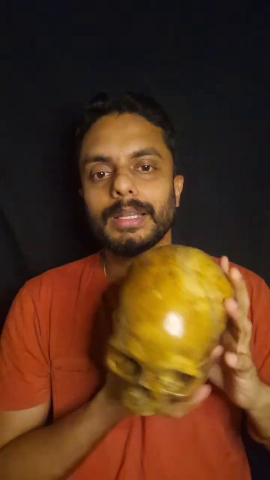While explaining the other flat bones, you can see here they are flat, and that is why they are called flat bones. But in the case of the skull, you won't be able to see them separately.